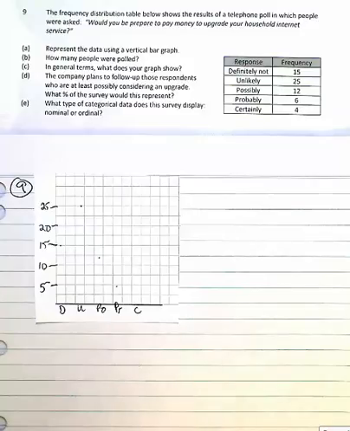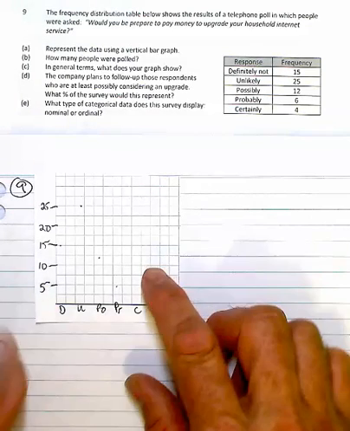Question number 9, you're asked to do a vertical bar graph on the frequency distribution table showing the results of an ordinal result telephone poll. Now, the first thing you've got to do is to use a bit of graph paper.